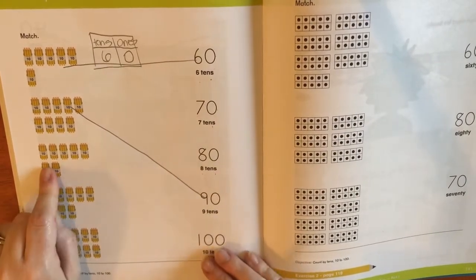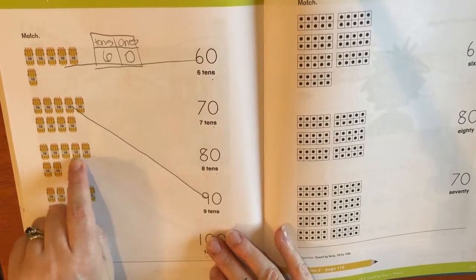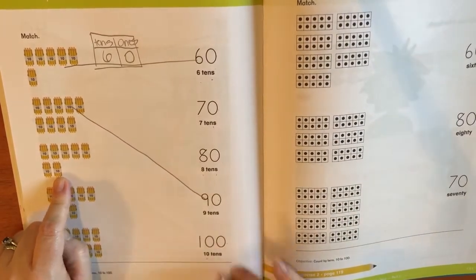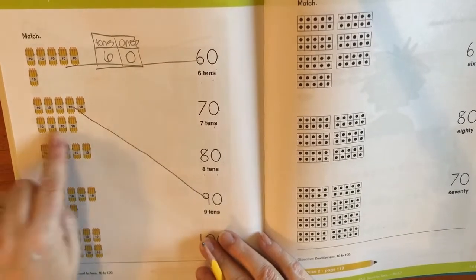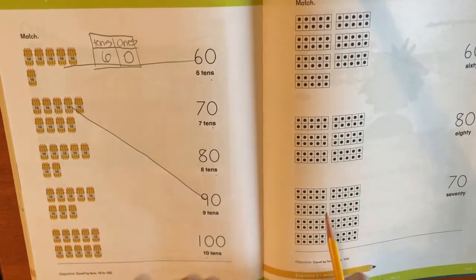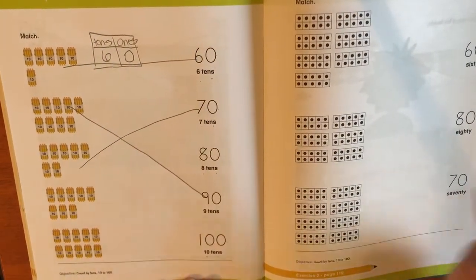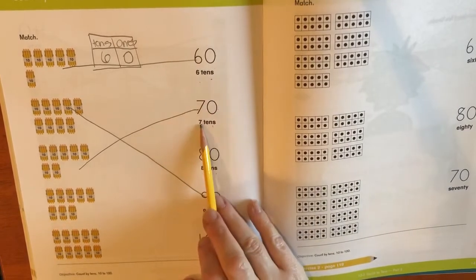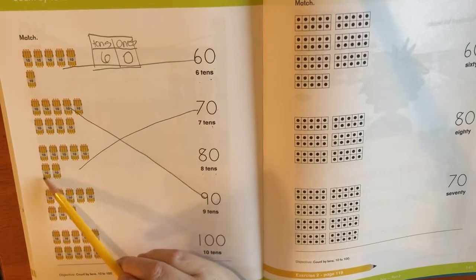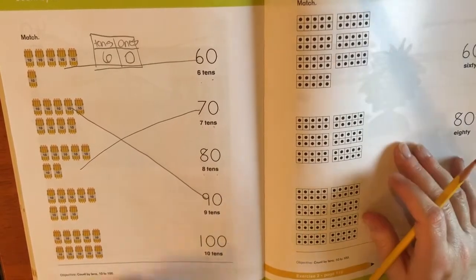Let's count this next one. 10, 20, 30, 40, 50, 60, 70. I have 7 groups of 10, which is 70. Can you find 70? We're going to make a match. 70. And it says 70 is 7 tens. Was that right? 1, 2, 3, 4, 5, 6, 7. Yep, 7 tens is 70.